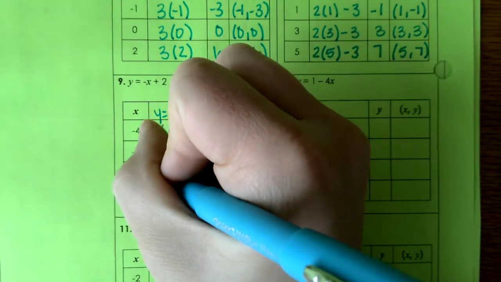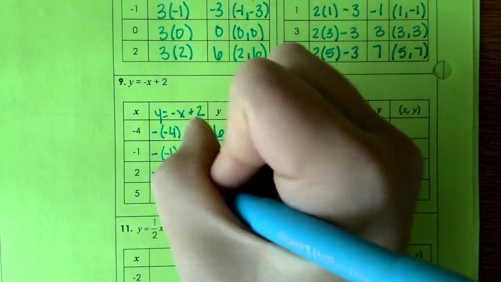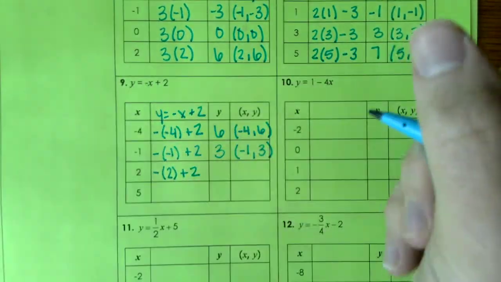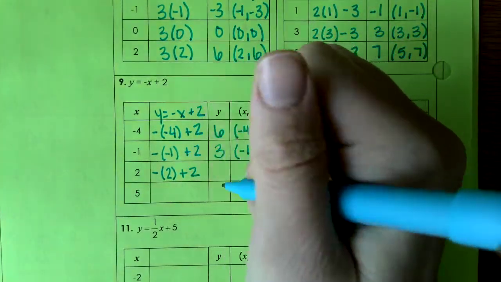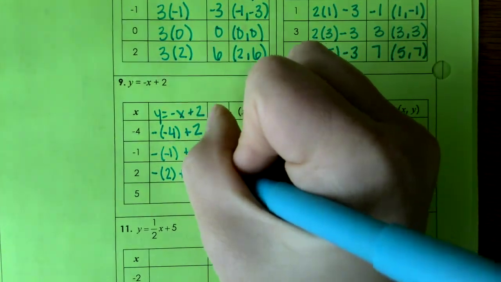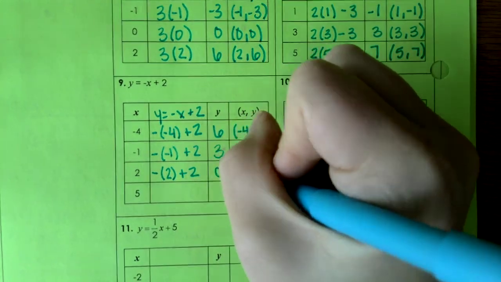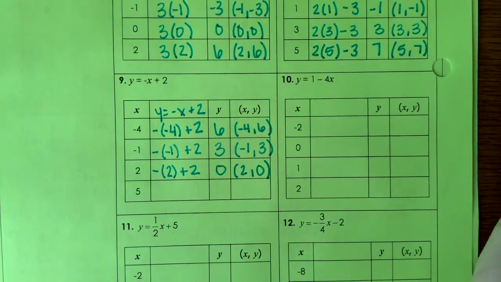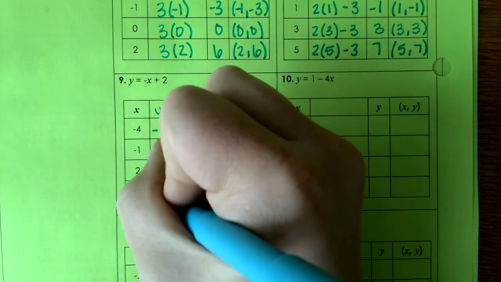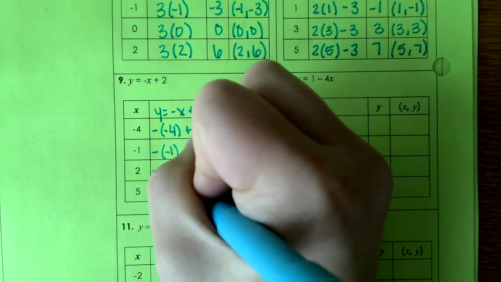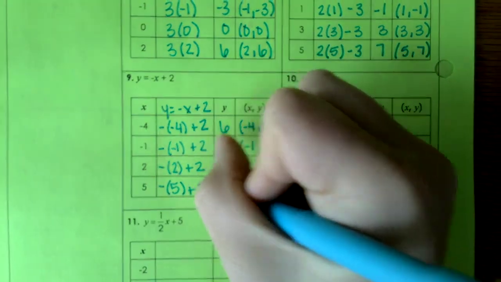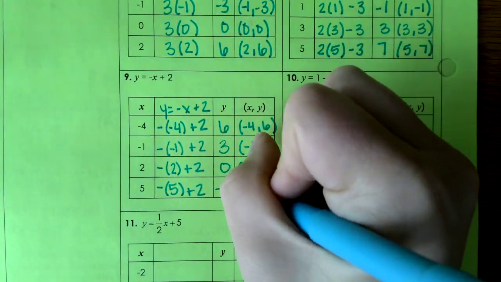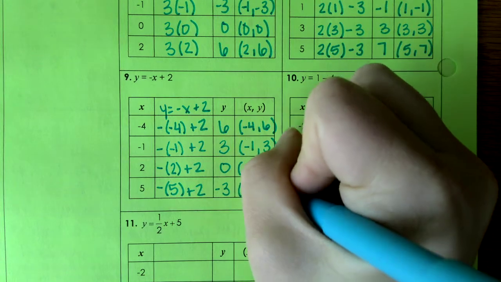Well, now I have negative times a positive 2 plus 2. Negative times a positive is a negative, so I have negative 2 plus 2, and that's going to get me 0. So I have 2, 0. And then finally, I have negative times 5 plus 2. Negative times 5 is going to give negative 5, plus 2 is going to give me a negative 3. So that's how I have 5, negative 3.